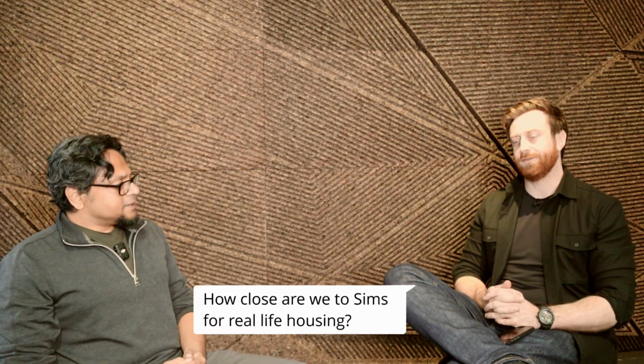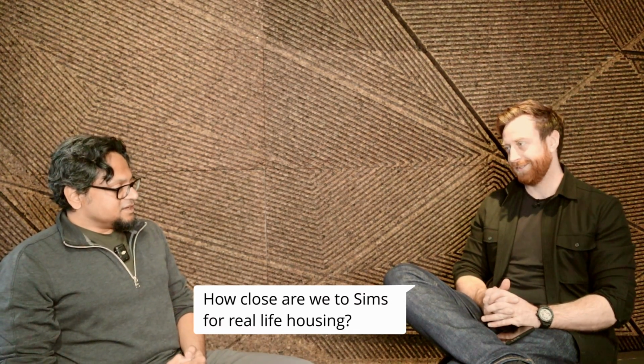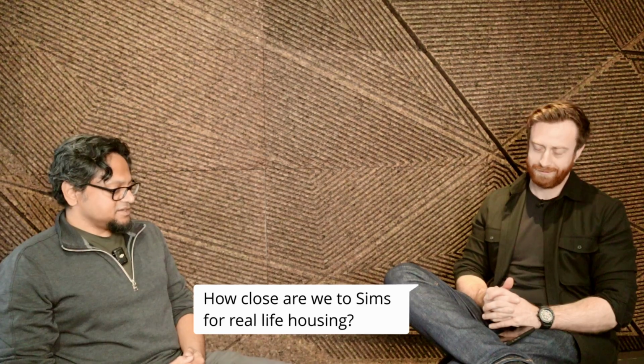That's very cool. So almost like The Sims for real-life housing. You can build your own, yes, configure your own housing. Yes, exactly, and live in it in real life.